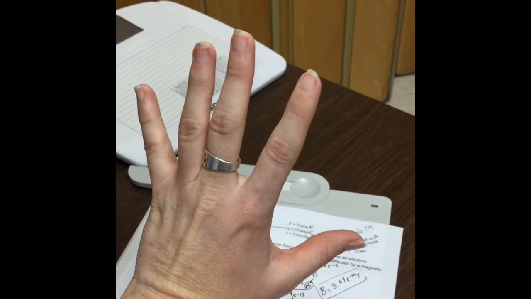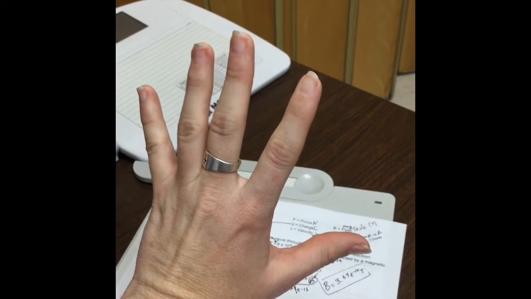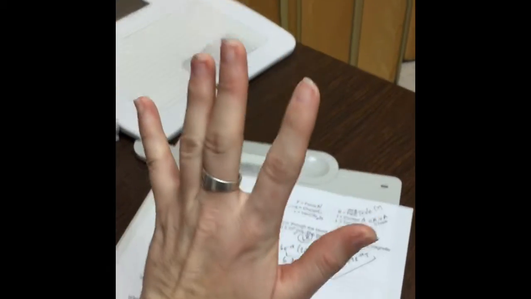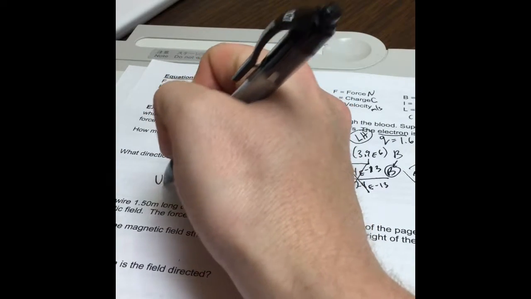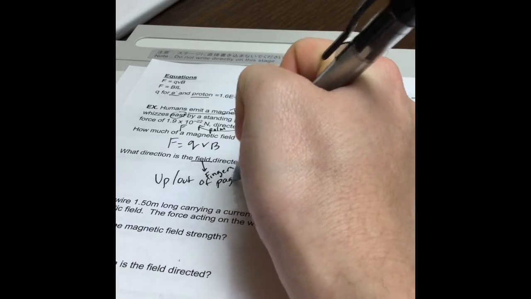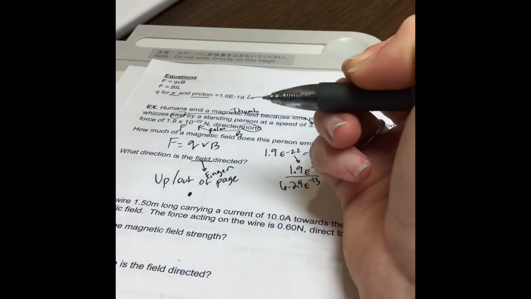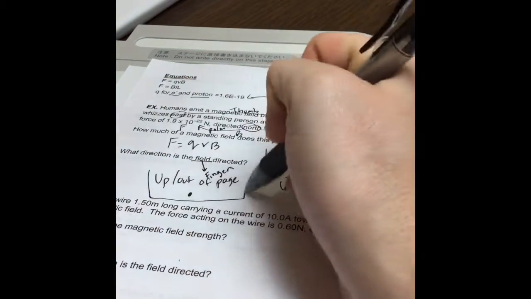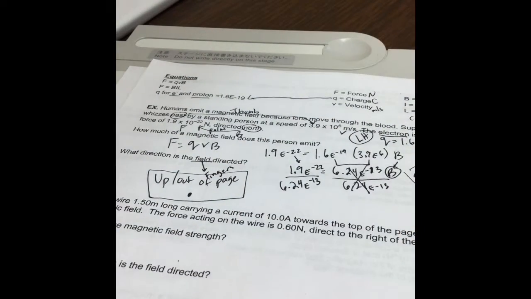So my fingers are the magnetic field. So that means that the magnetic field would be pointing straight up into the air or up and out of the paper. So the direction of my field would be up or out of the page, or you could use the indicator of that dot to represent that it's coming out. So any of those would be good ways to describe that magnetic field.